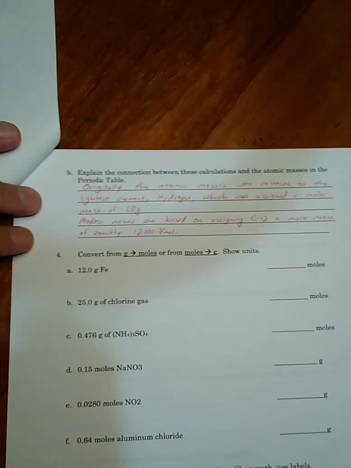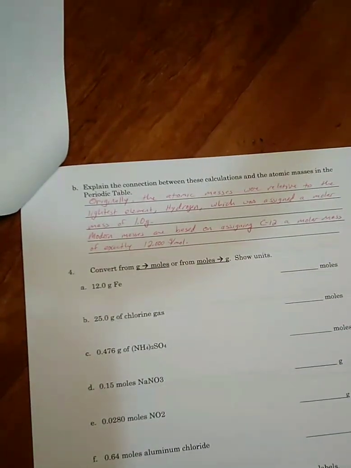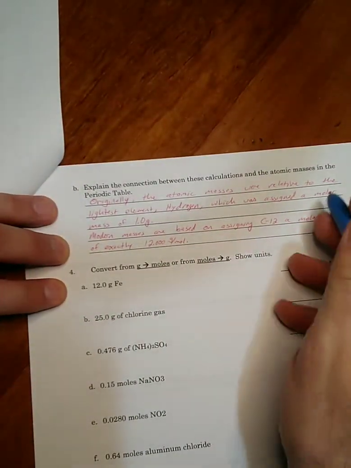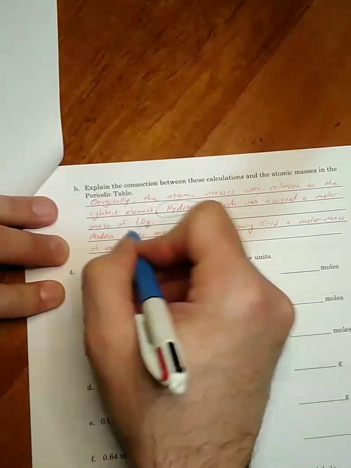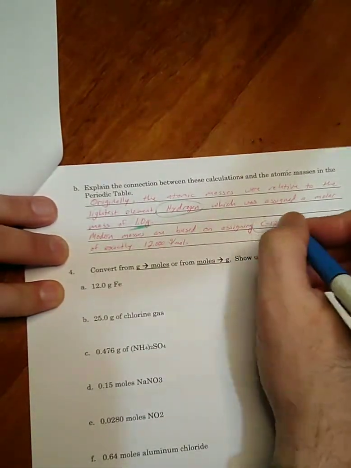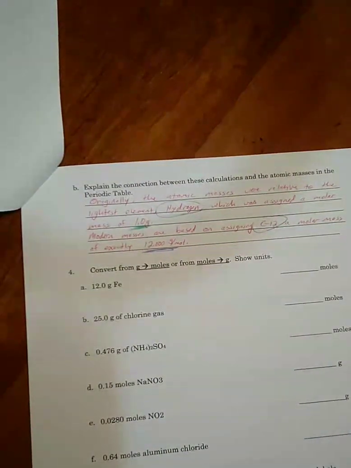So when we turn that over, here's a little bit of a description of letter B. And we can kind of see how that ties in with what we were just discussing. Originally, the mass was relative compared to hydrogen, which was assigned a molar mass of 1. But then in more recent years, the relative mass was carbon-12, which was assigned a mass of 12 grams per mole. And so that's why we go back to things being the actual mass versus the relative mass, and relative as they compare with each other. And that's kind of where that historical background came from. So I hope that helps for number 3.